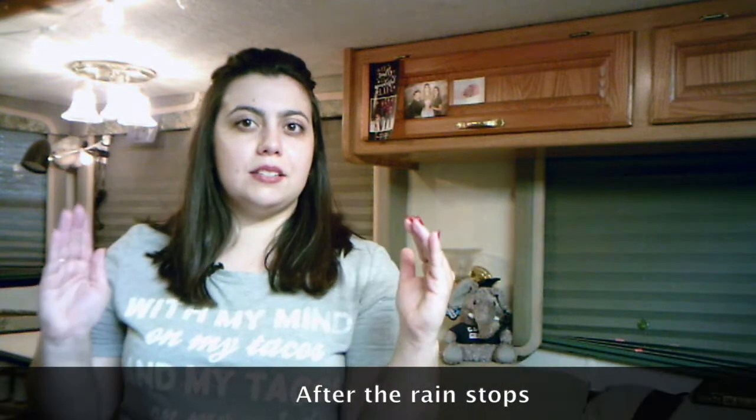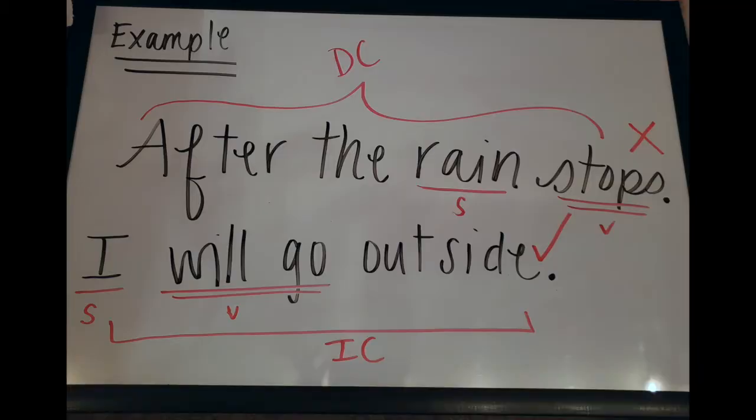Now, is it independent or is it dependent? Okay, so I've got after the rain stops. Is that a dependent clause or an independent clause? If we're unsure, ask yourself, can it stand alone? If it can, then it's independent. But if it can't, then it's dependent. So, hey, after the rain stops, what happens, right? So that makes it a dependent clause.